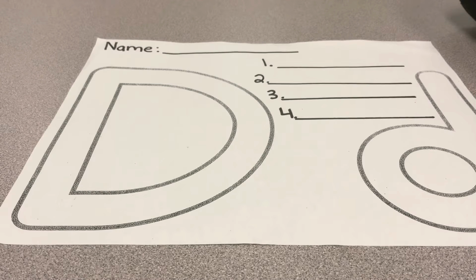So today we are going to name 4 things that begin with the letter D, and after that we are going to throw some confetti on. So you are going to need something to write with, glue, not the glue stick but the white Elmer's glue, and your confetti that should be in a Ziploc bag. So go get those items and come back and we're going to start working.